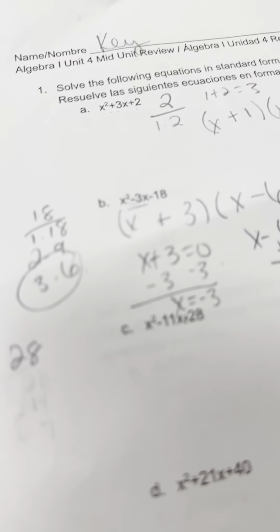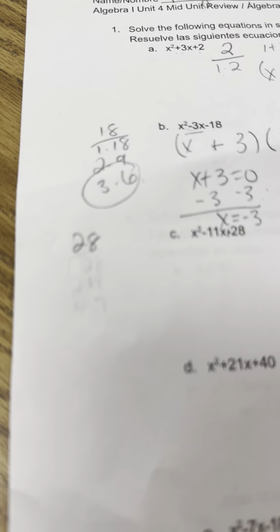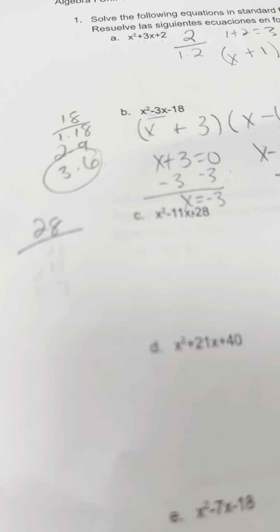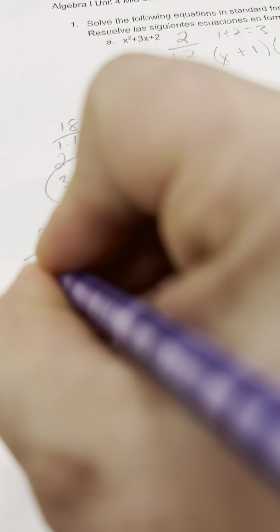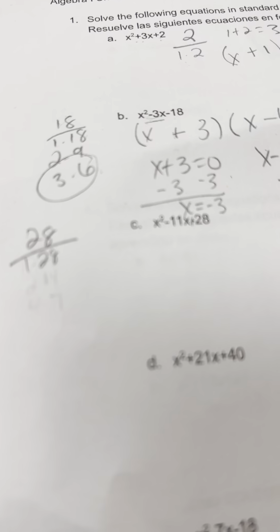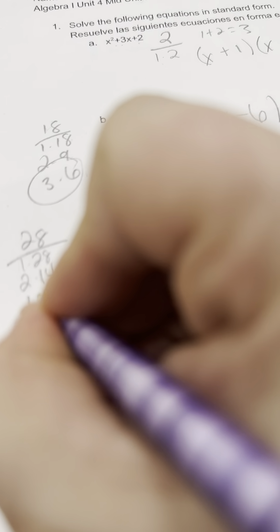I'm going to do the same thing. I'm going to figure out which of my values equal 28. And you can see I already kind of started. 1 times 28 will give me 28. 2 times 14 will give me 28. And 4 times 7 will give me 28.